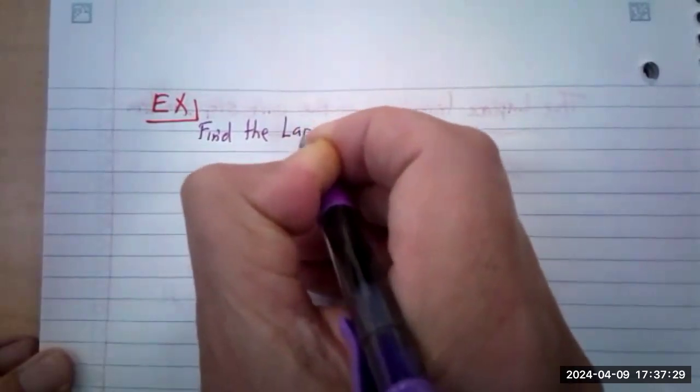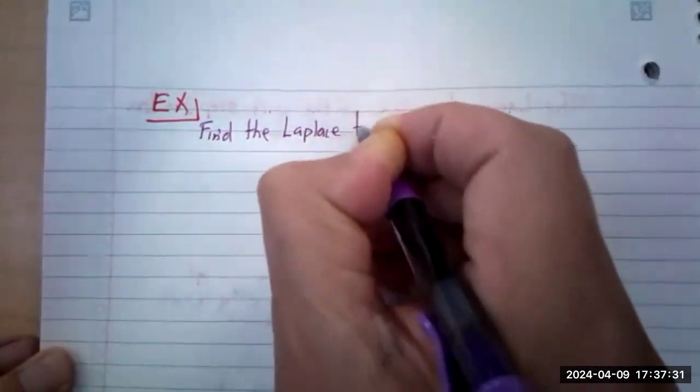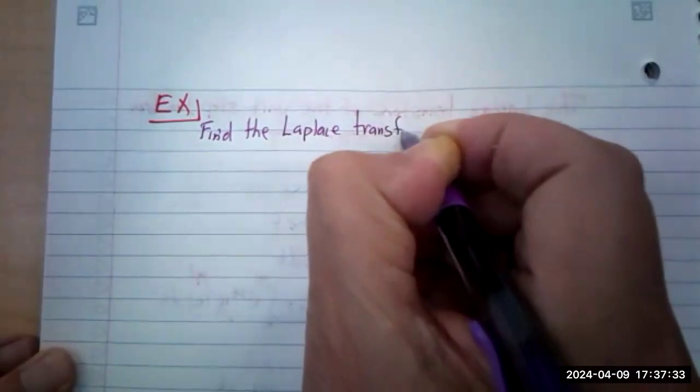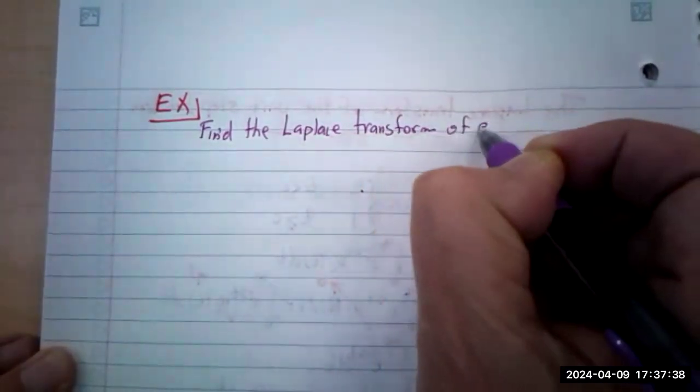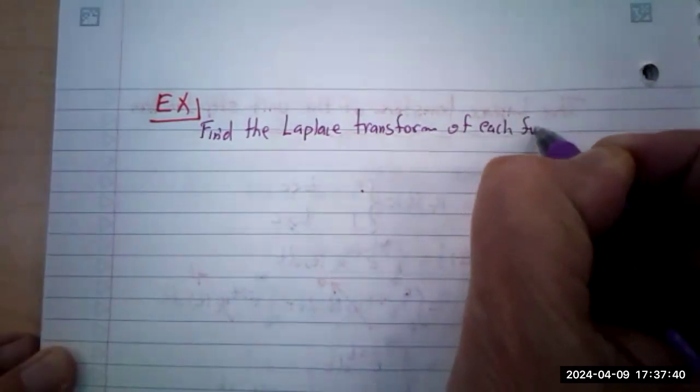Laplace transform. Laplace transform of each function.